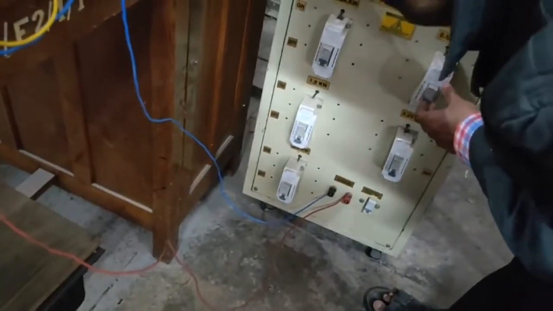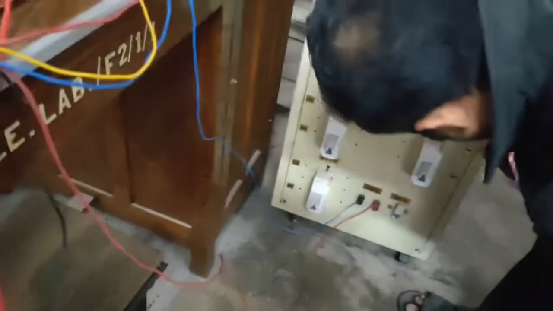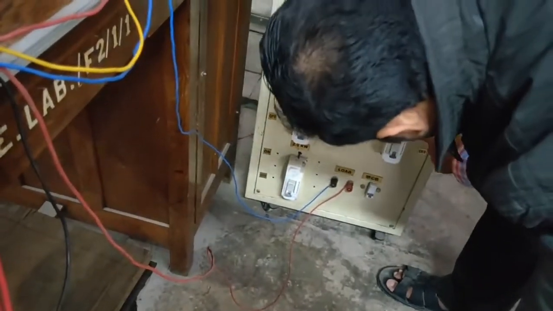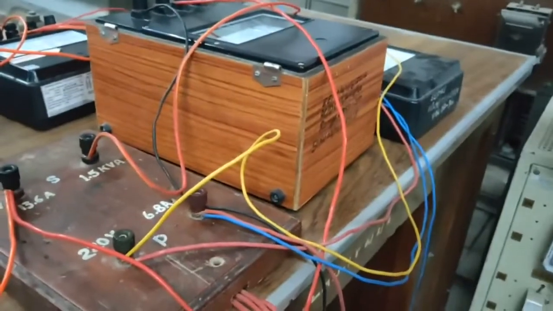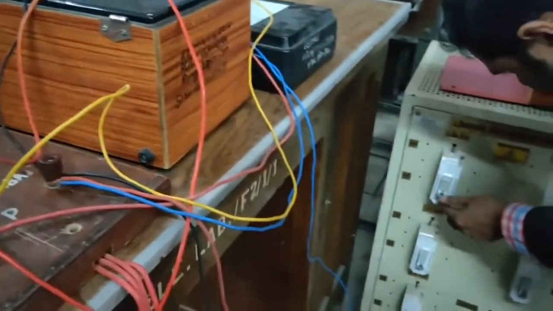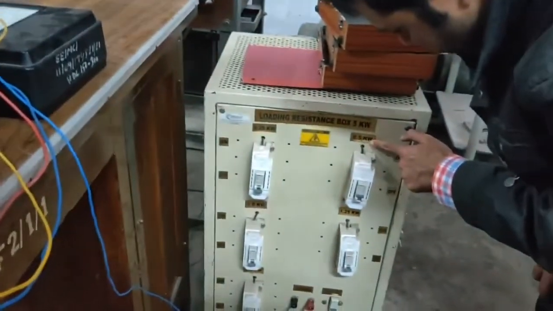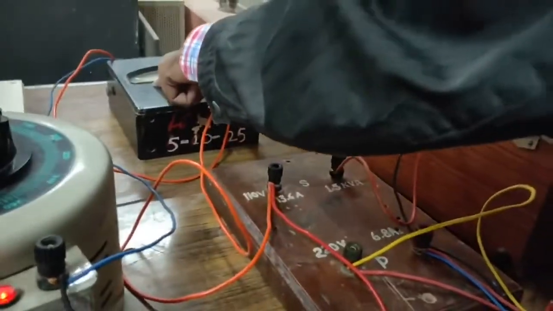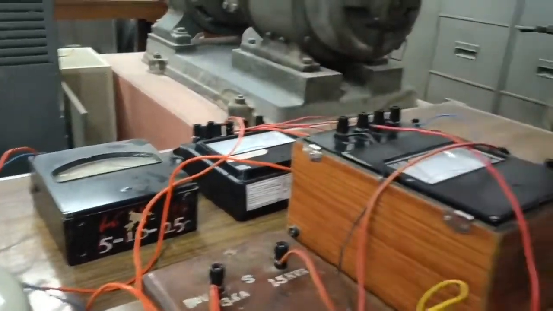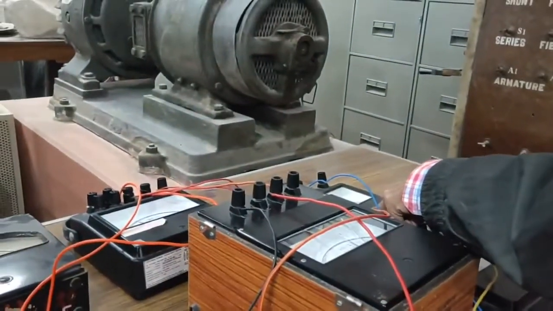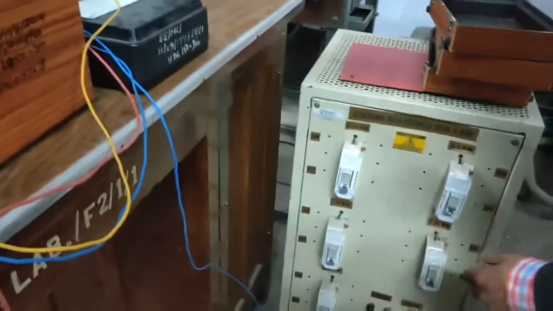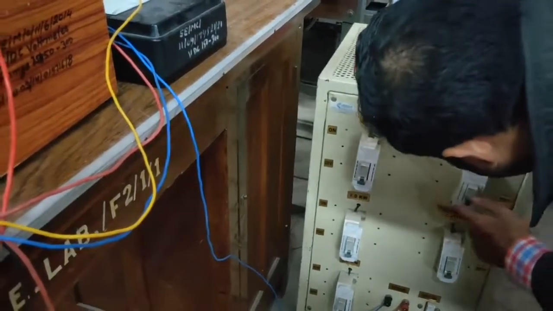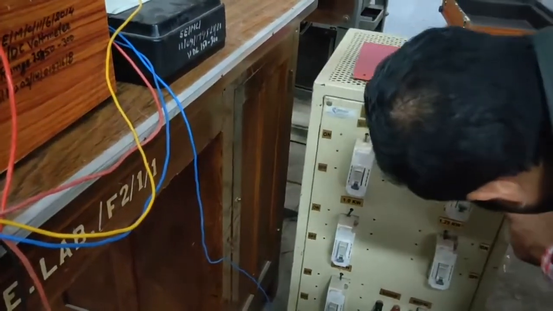So the total load right now is 0.75 kilowatt. Since this is rated for 1.5 kilowatt, I am going to switch off this load of 0.25 kilowatt, and the applied load right now is 0.5 kilowatt. You can take another set of readings for each of the parameters that we have mentioned: the input current, the input power, the voltage on the secondary side, and the current on the secondary side.